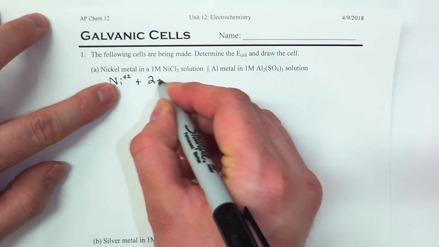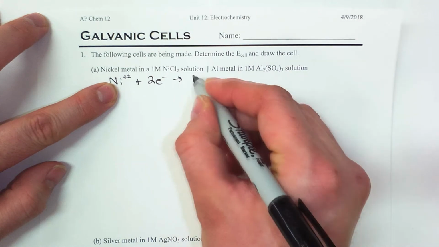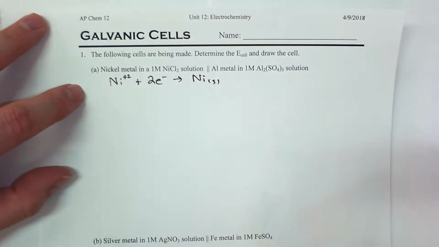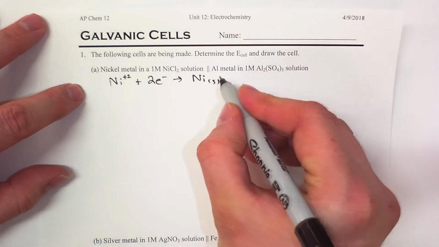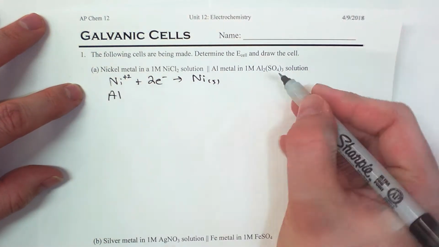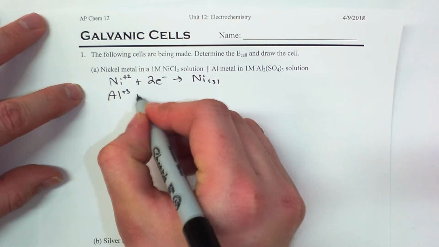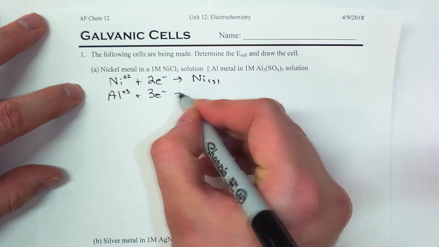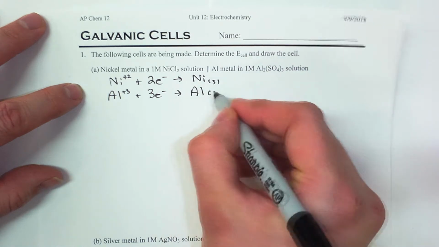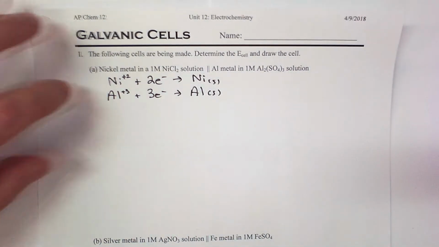Since it's plus 2, I'm going to use 2 electrons to give me nickel solid. That's the first reaction. The second one, I'm going to do the same thing. Instead of aluminum 2, I'm going to write aluminum plus 3, and it will take 3 electrons to bring that back to aluminum metal. So I have both of those processes listed.